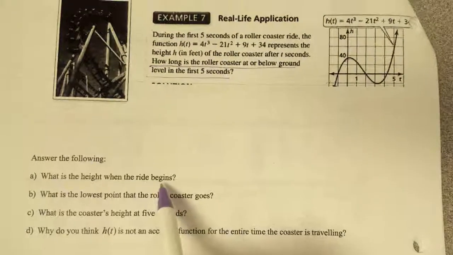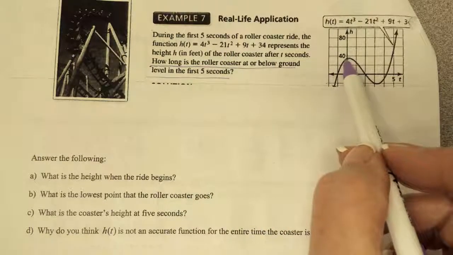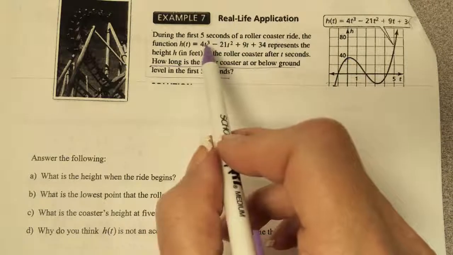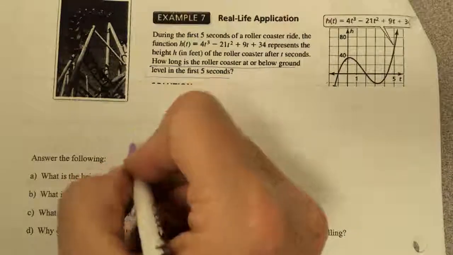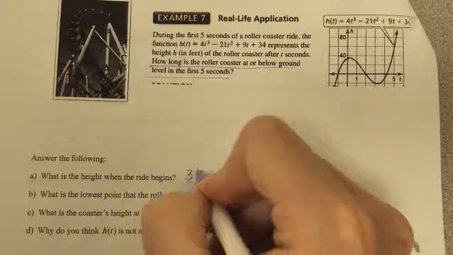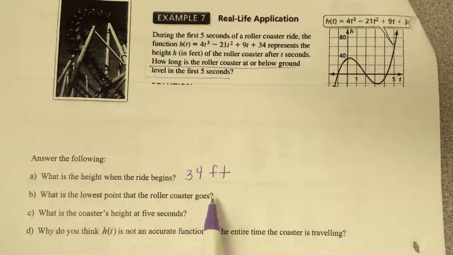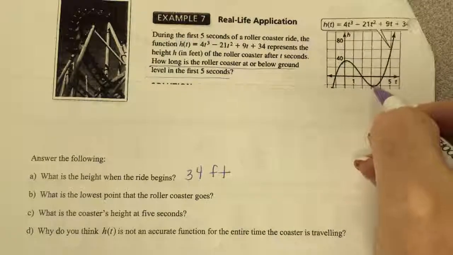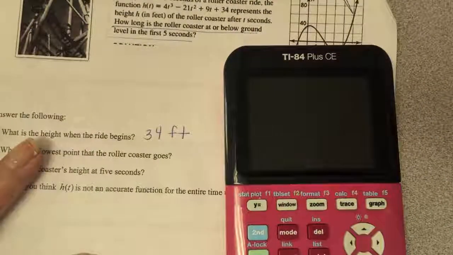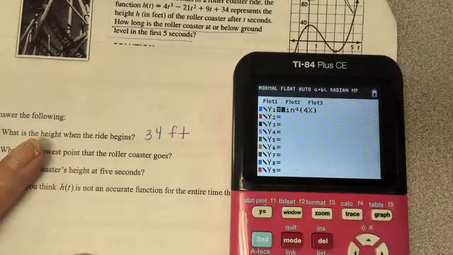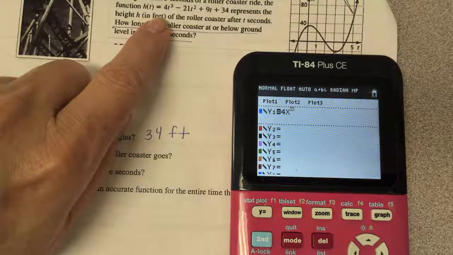What is the height when the ride begins? What would I plug in for t to find this height when it begins? 0. Do that. What is it? So it's 34 feet high. What is the lowest point that the roller coaster goes? Well, here's the lowest point. I don't think we know of any way to find that lowest point unless we use our calculator. We're going to have to go to y equals. I'm going to type it in.